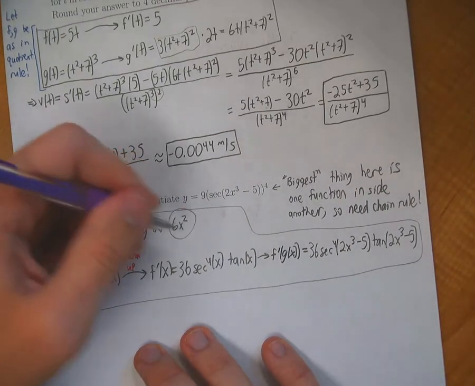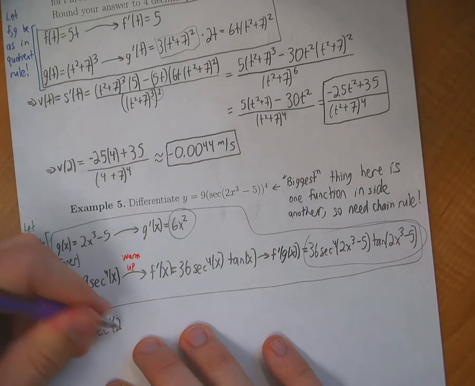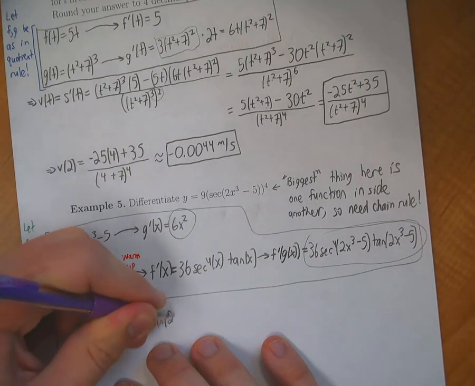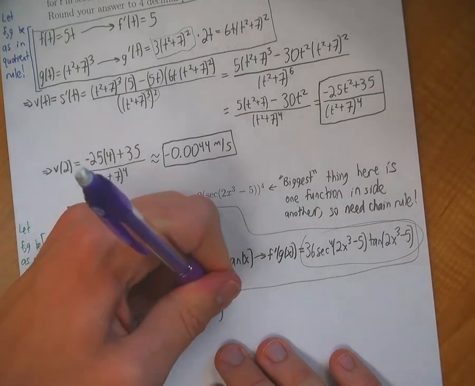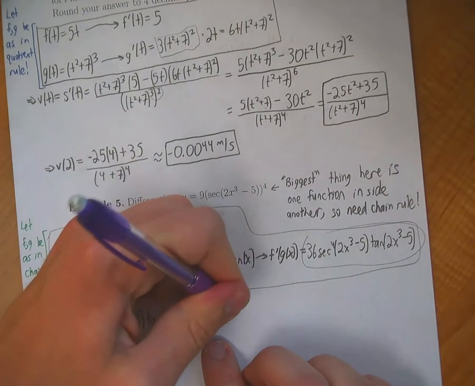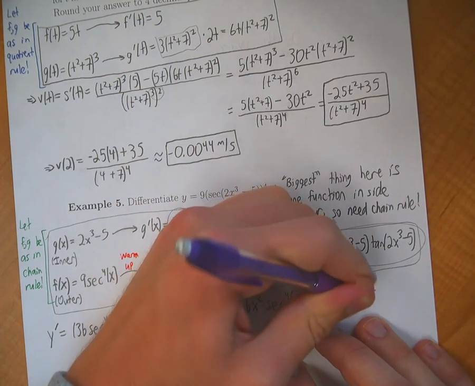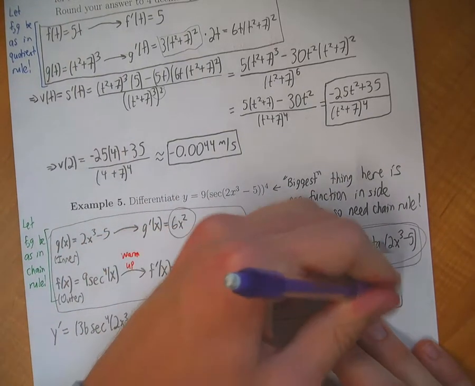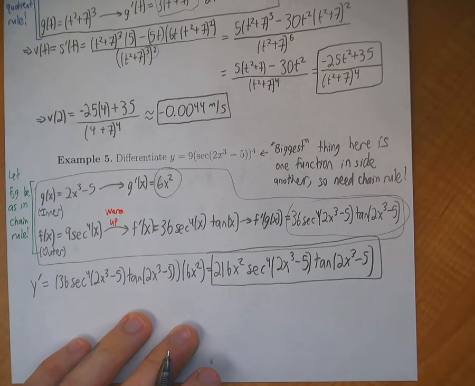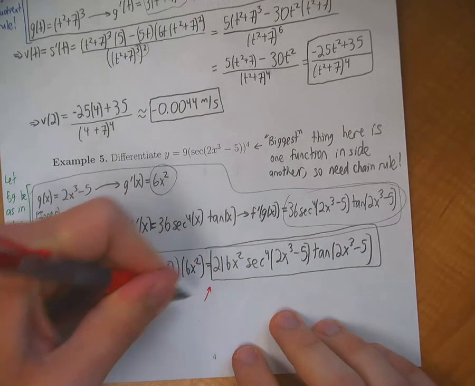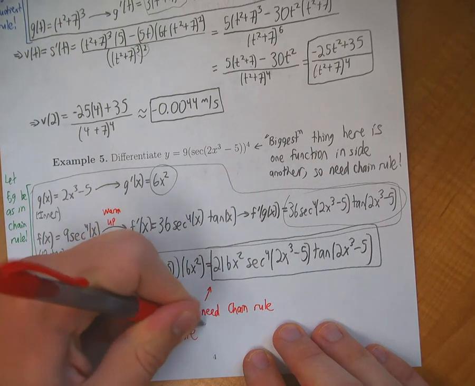As a result, if we multiply these two together, we end up with y prime equals 36 times secant to the 4th of 2x cubed minus 5 times tangent of 2x cubed minus 5 times 6x squared, which is then equal to, if you combine these two constants together, 216x squared times secant to the 4th of 2x cubed minus 5 times tangent of 2x cubed minus 5. And what this example tells us is that there could be cases where you need to apply chain rule multiple times in a problem. So you may need chain rule more than once.